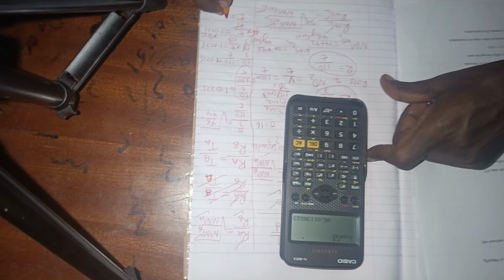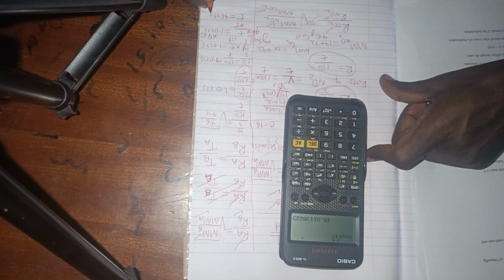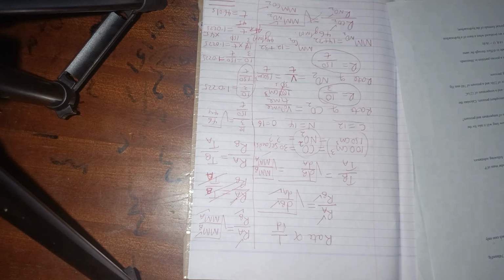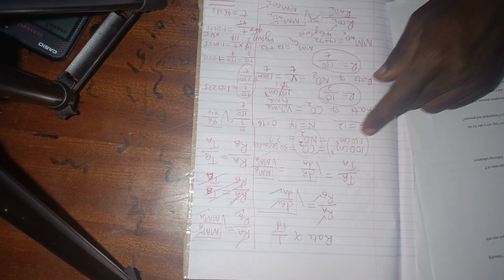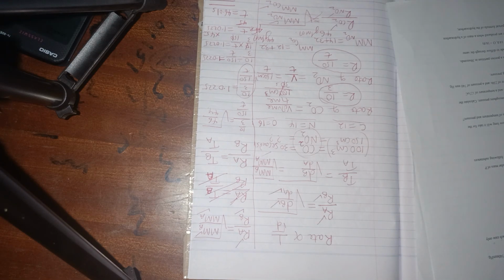So 46.01 seconds is the time that nitrogen dioxide will take to diffuse through this porous spot if 150 cm³ of that gas is passed into that porous spot to diffuse through that opening. Thank you.